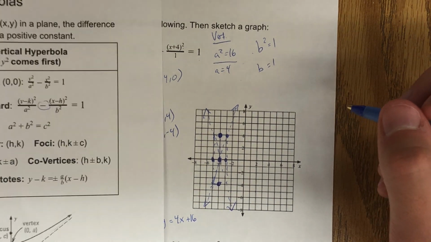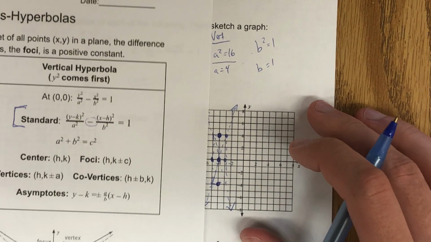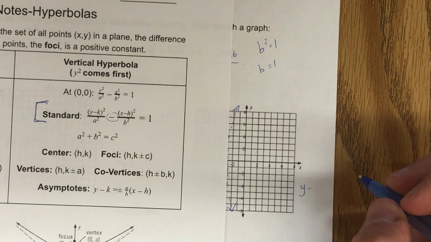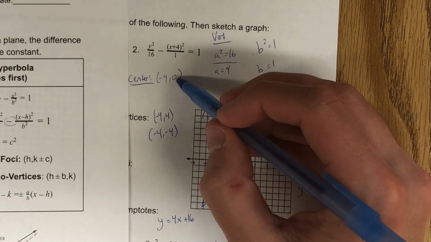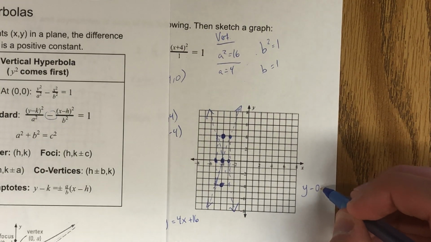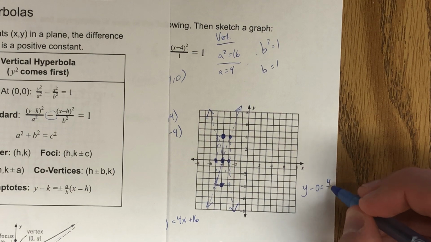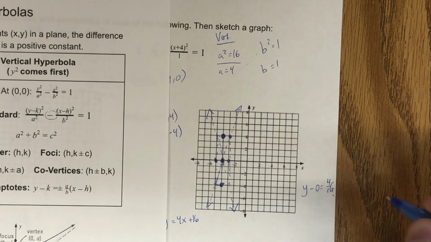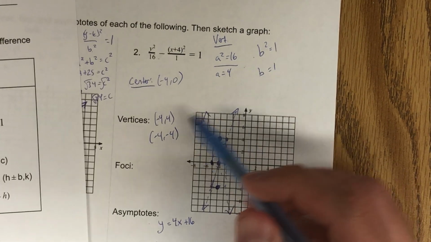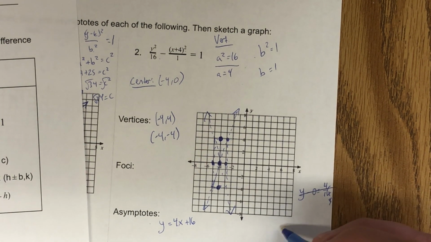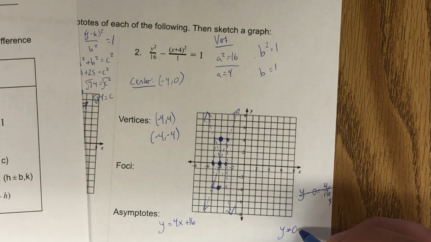We could also use the formula. It's available to you. So thinking about this formula, it would be y minus k. So we think about our k value 0 equals a over b, so 4 over 1 times x minus h, so x minus negative 4 or plus 4. So y minus 0 equals 4 over 1 times x plus 4.